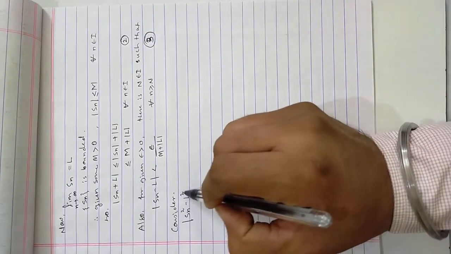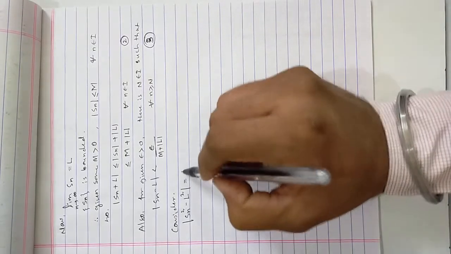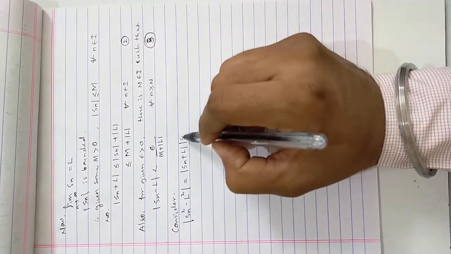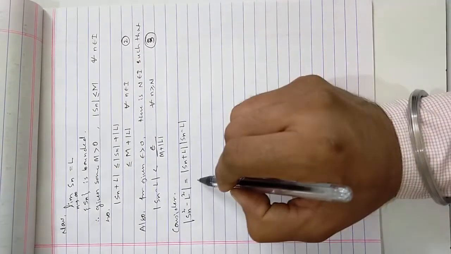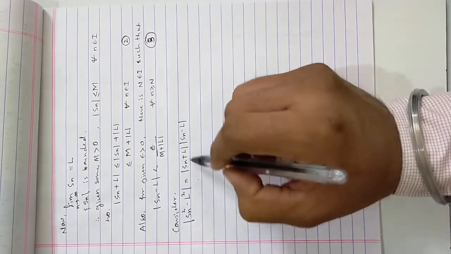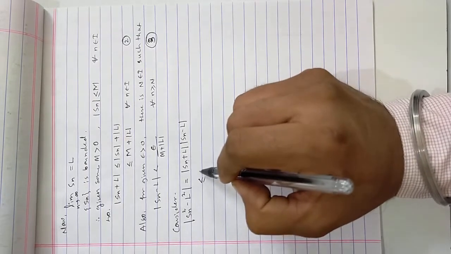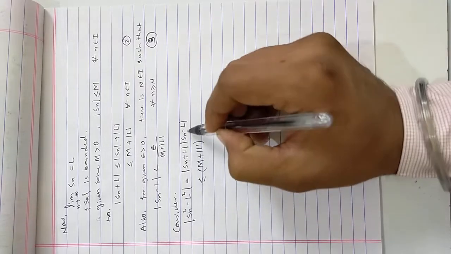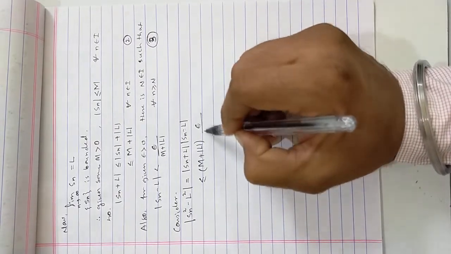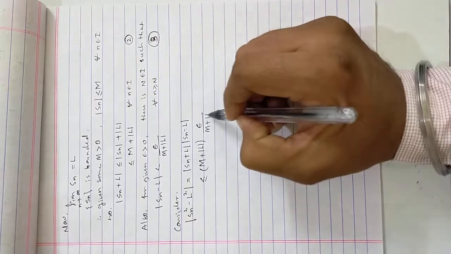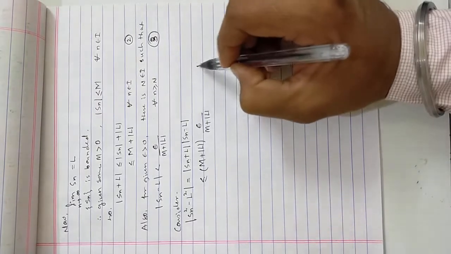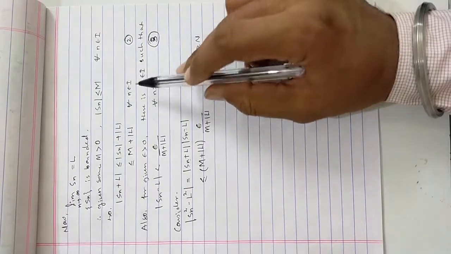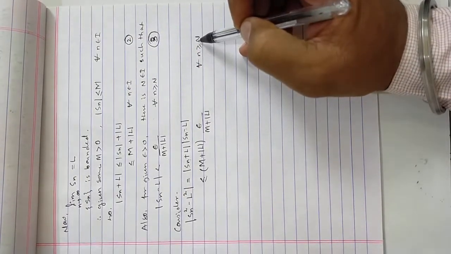And now consider the difference of Sn square and L square. So it is modulus Sn plus L and modulus Sn minus L. So by equation 2 and 3, this thing is less than or equal to m plus modulus L, and this thing is less than epsilon upon m plus modulus L, for all n greater than or equal to N, because equation 2 and 3 say it is true for all such n.